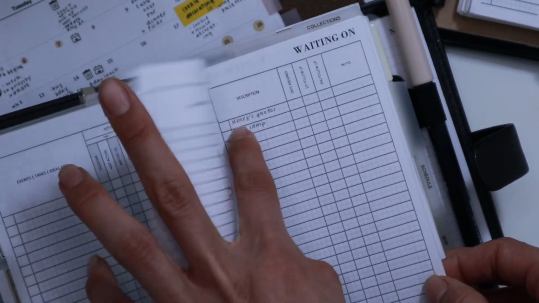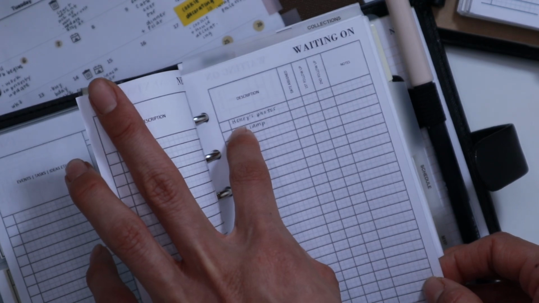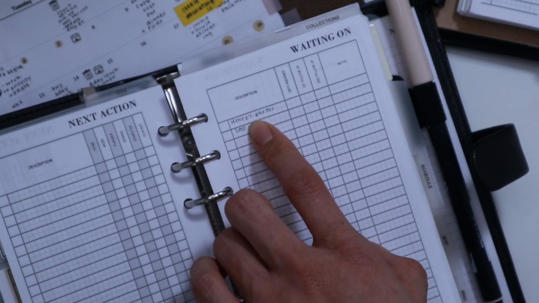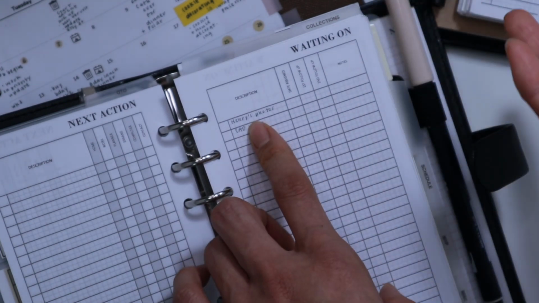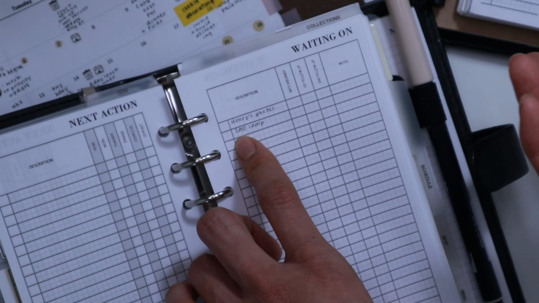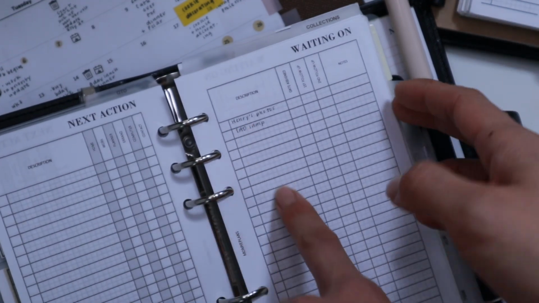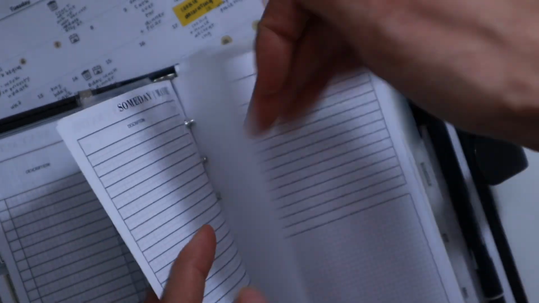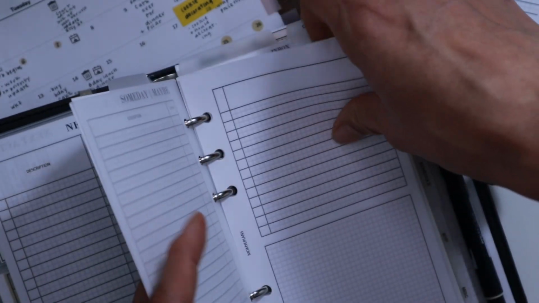The waiting on, like I said, I've transferred over. Okay, so I'm waiting on photos that I had gotten printed, so I'm waiting for them to call me so I can go pick them up. I'm waiting for an online order. Sometimes I put my online orders here, and sometimes I just track them separately because I have so many online orders.